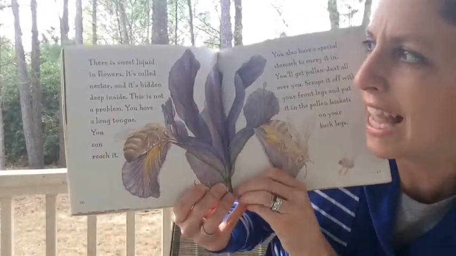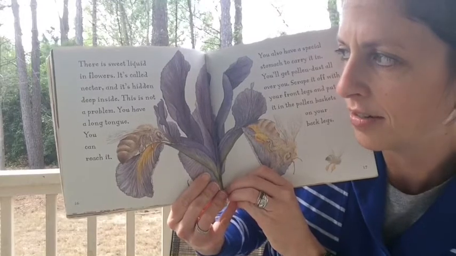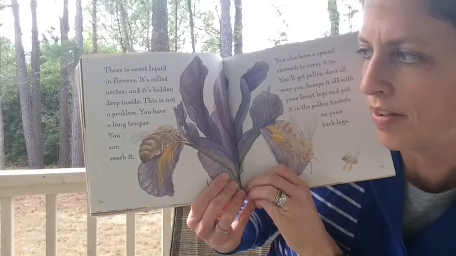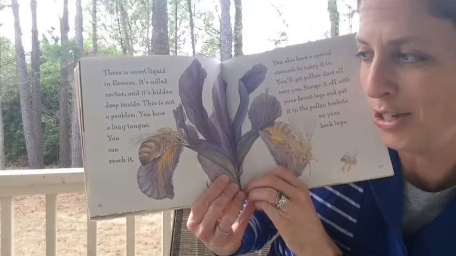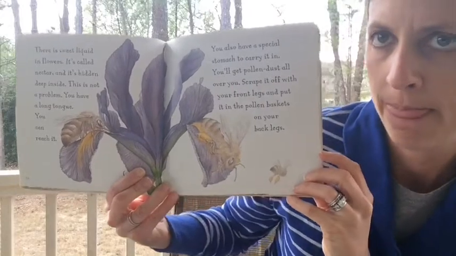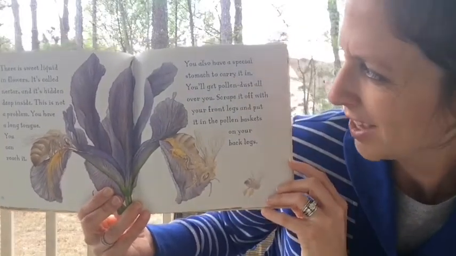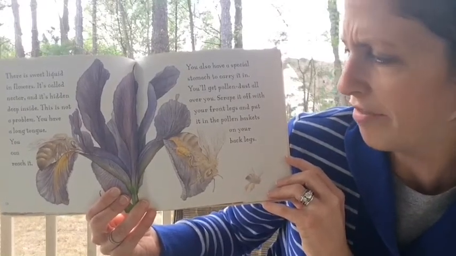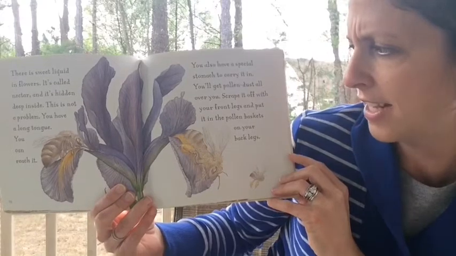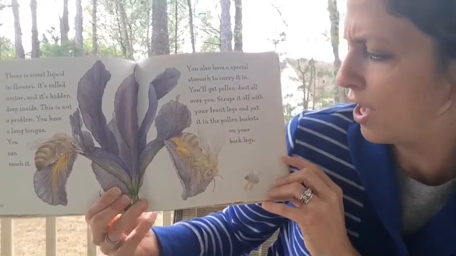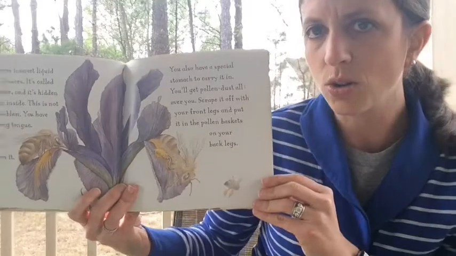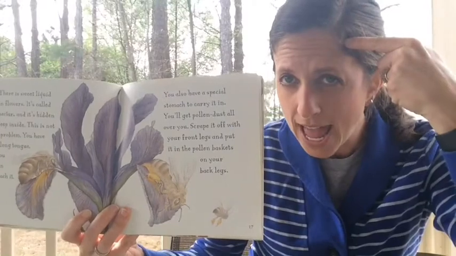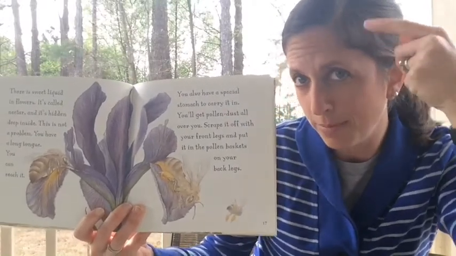There's sweet liquid in flowers. It's called nectar, and it's hidden deep inside. This is not a problem. You have a long tongue. You can reach it. You also have a special stomach to carry it in. You'll get pollen dust all over you. Scrape it off with your front legs and put it in the pollen baskets on your back legs. Wow, that's cool. I've never learned that fact before. This is new information. I'm going to add it up here to my files. You know, my schema.